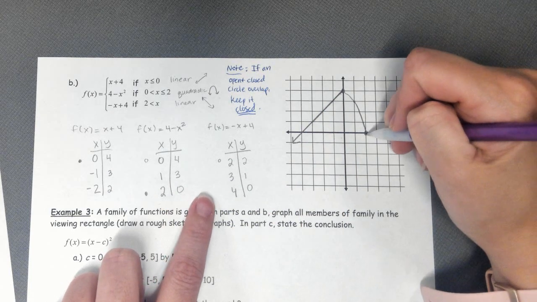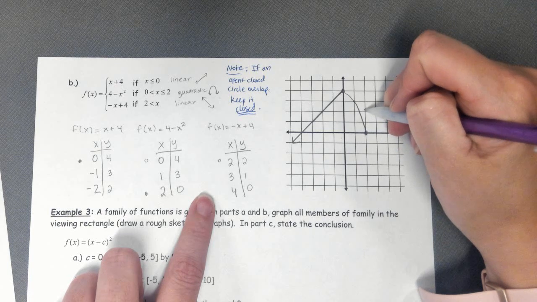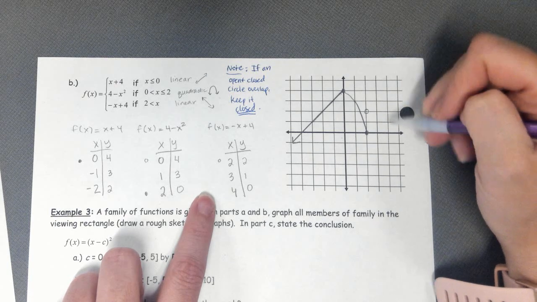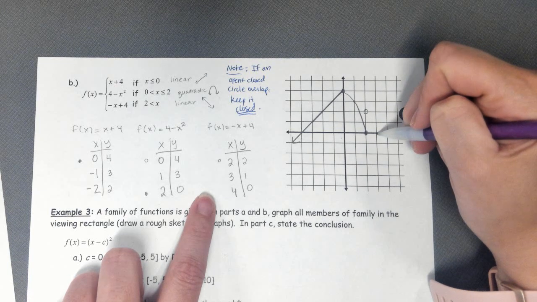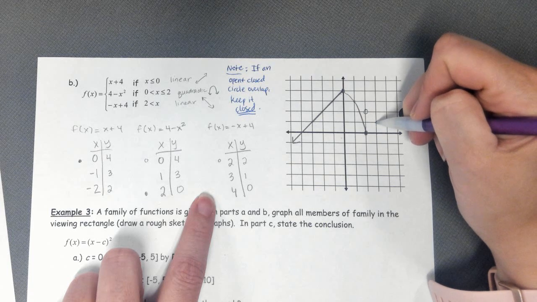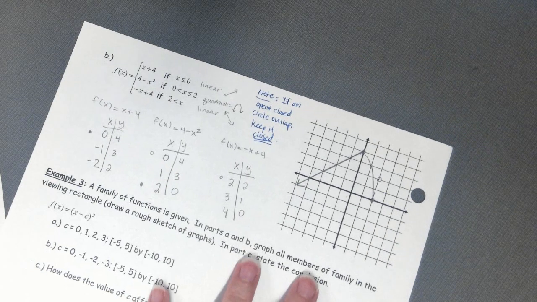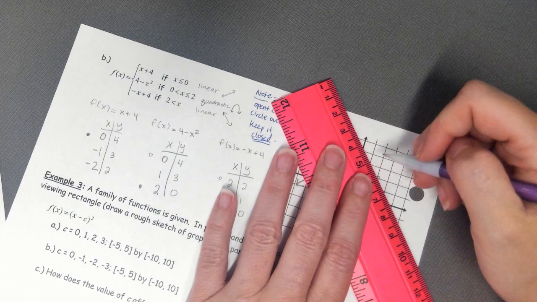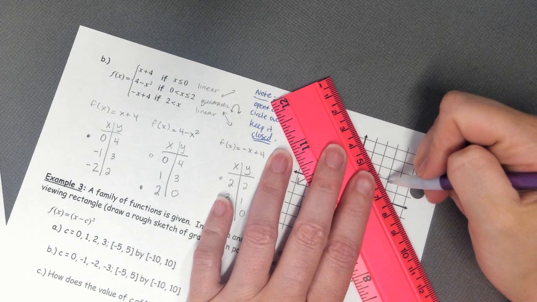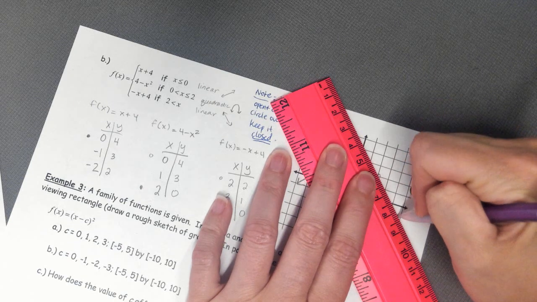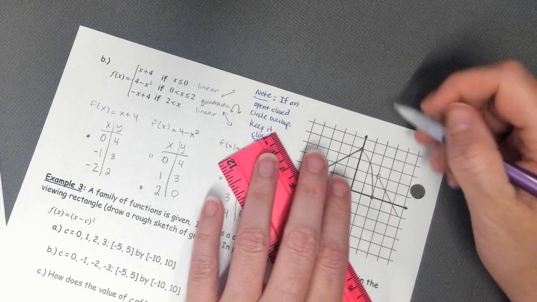And now I'm at 2, 2, so that's an open circle. And then I'm at 3, 1, closed circle, and then 4, 0, and then so we're just going to connect those points, and that is a straight line. Like that.